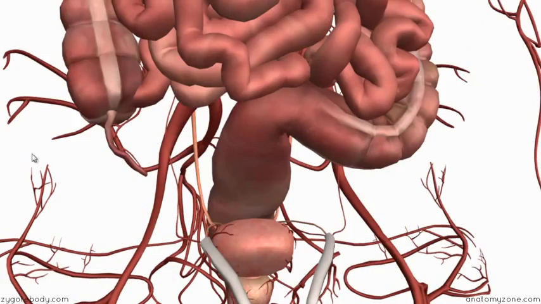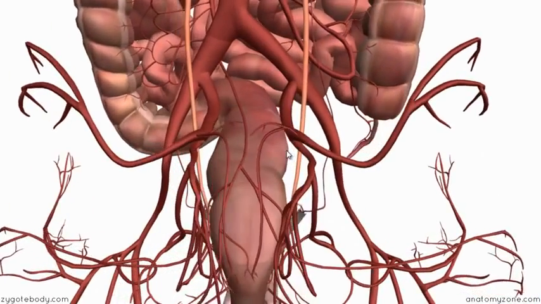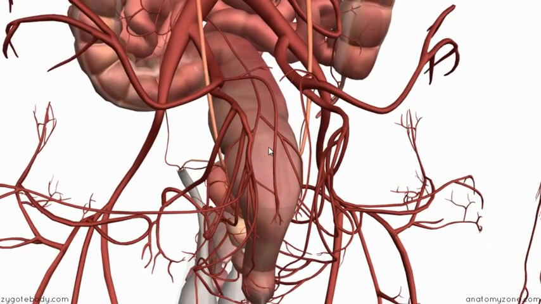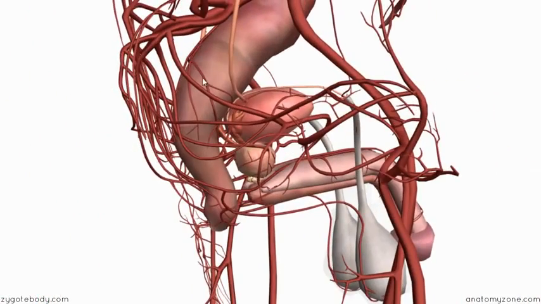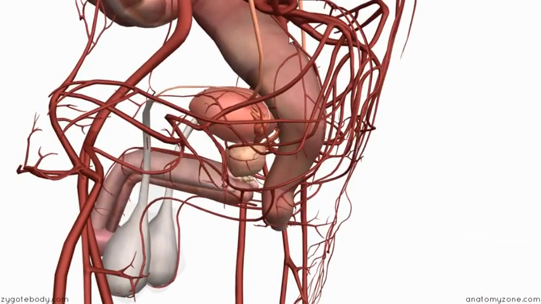So I've just brought in the viscera, and I'm going to rotate round to the back, and you can see this is the superior rectal artery coming over the end of the colon and towards the rectum, and you can see that it splits into these two branches and it descends down the sides of the rectum. So you can see that here.